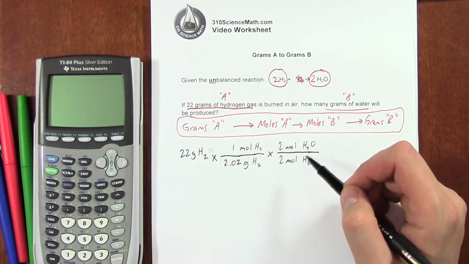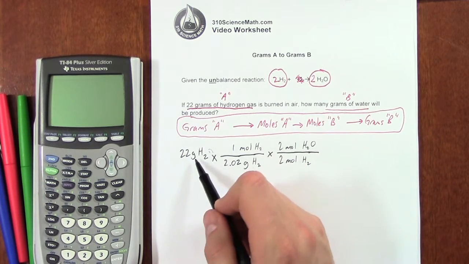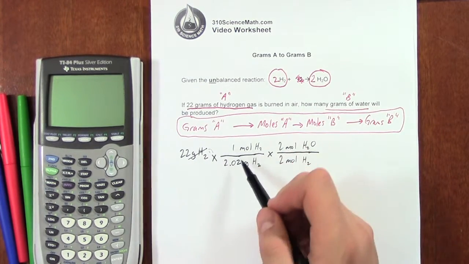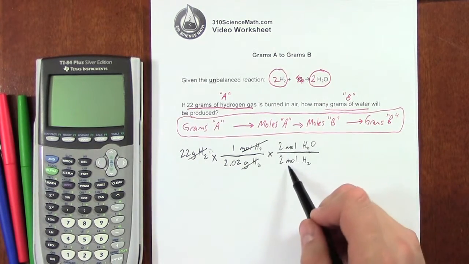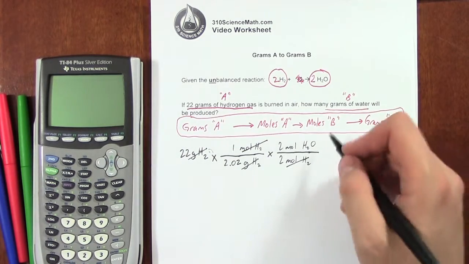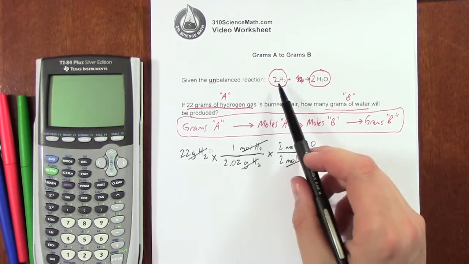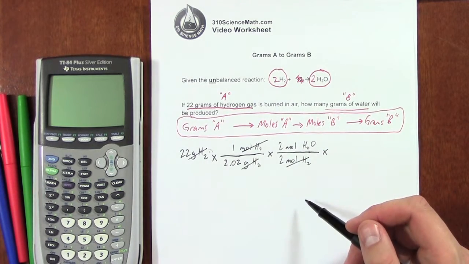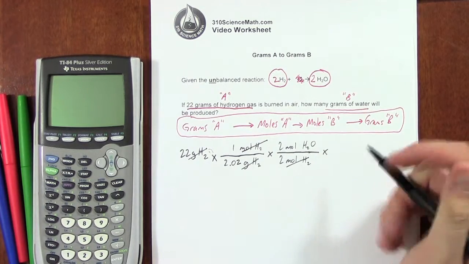But trust me that it's not always going to work out this way, where you have the same number top and bottom. So as an exercise, make sure that, we can go all the way back to the beginning, that grams of hydrogen cancels with grams of hydrogen, and moles of hydrogen cancels with moles of hydrogen. And you want to keep that practice because you're going to get a problem that's going to have different numbers instead of having them the same.